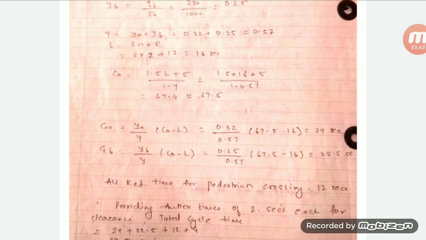The second one is the green time for B. For that purpose, YB upon Y into brackets C naught minus L. YB is 0.25 divided by total Y 0.57 into C naught 67.5 minus 16. Again it will be equal to 22.5 seconds. Based on this, we'll get the green time for road A and green time for road B.